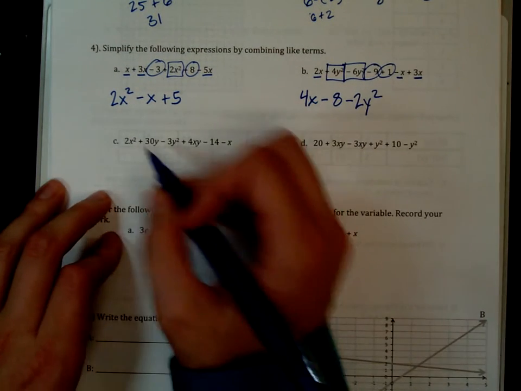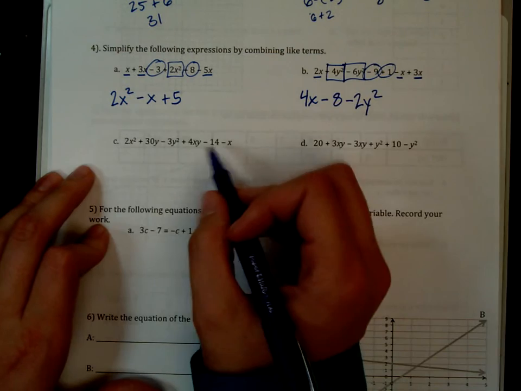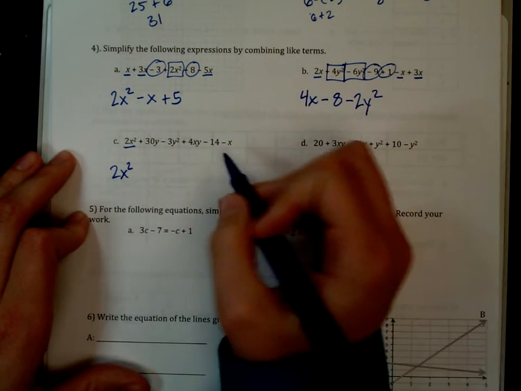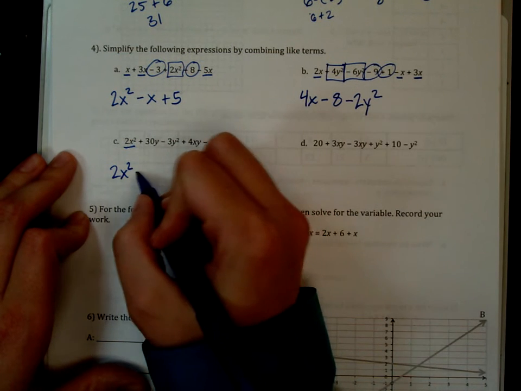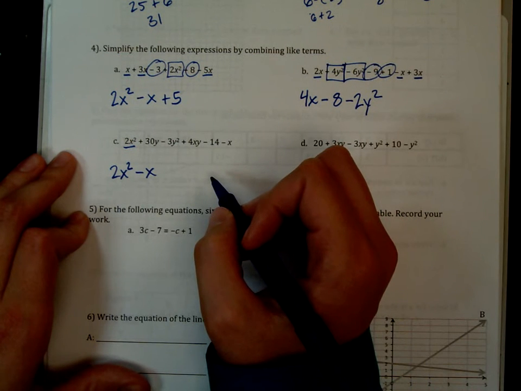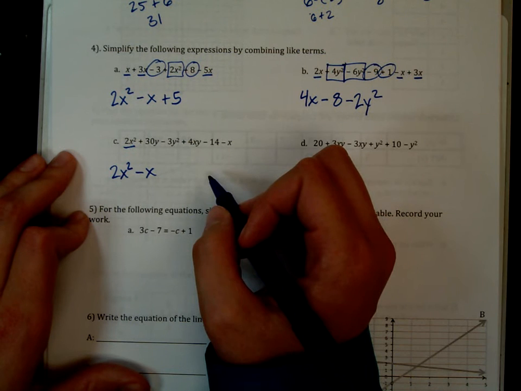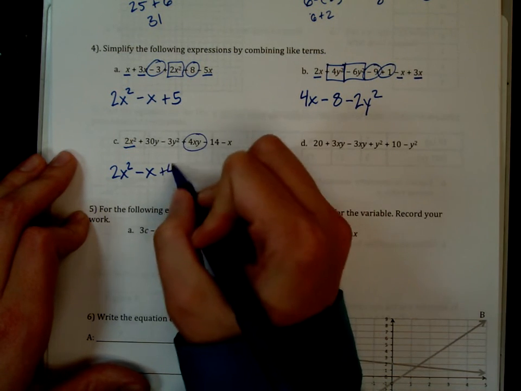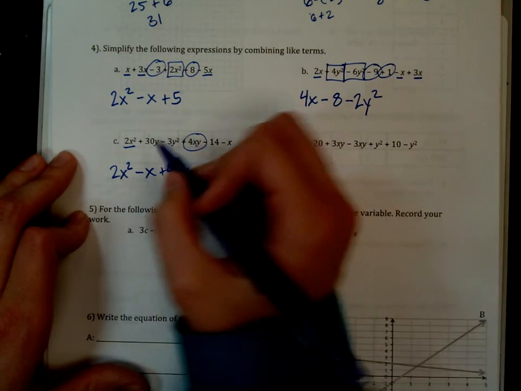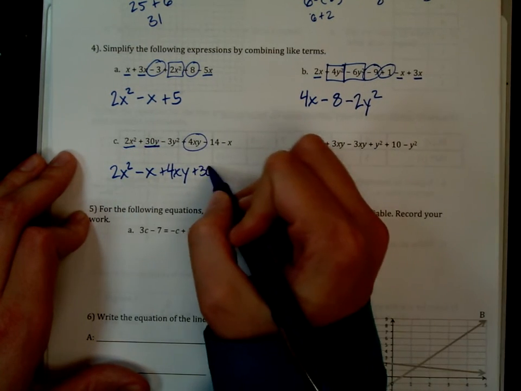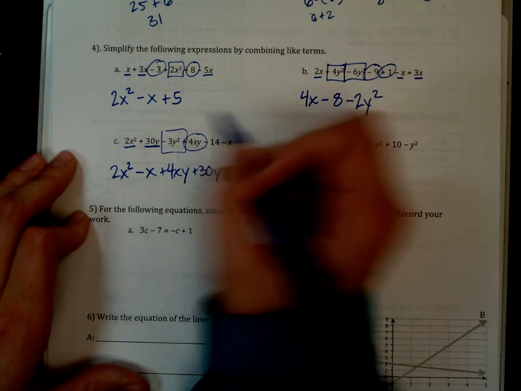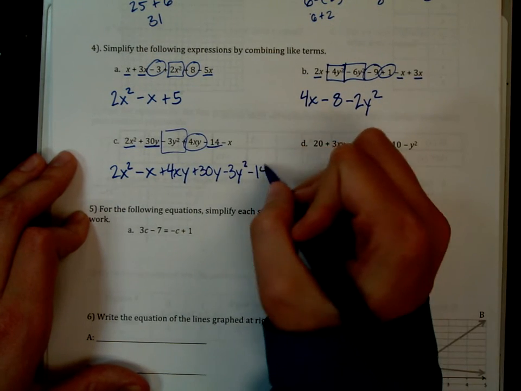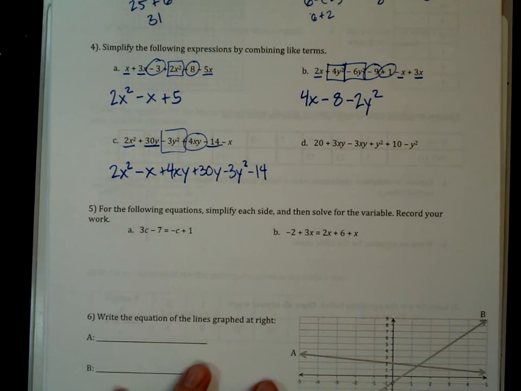Okay, I'll do my x squareds first. So I have 2x squared. Now my x's minus x. Then I'll do my xy's plus 4xy. My y's plus 30y. My y squareds minus 3y squared. And my 1's minus 14. So I couldn't combine anything there.